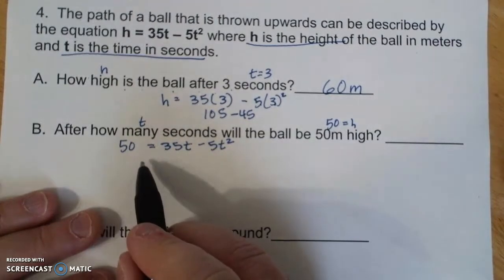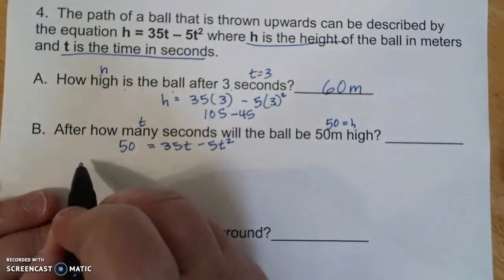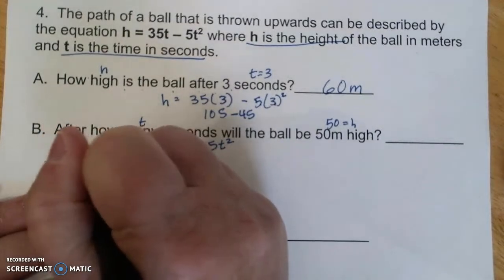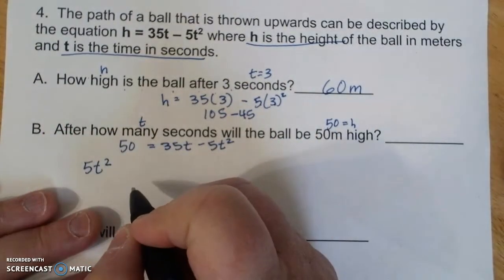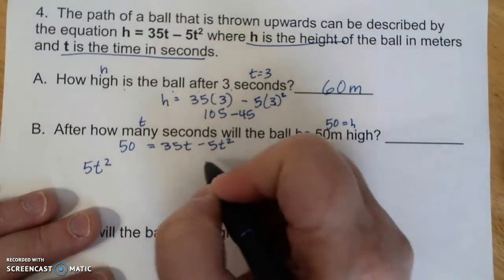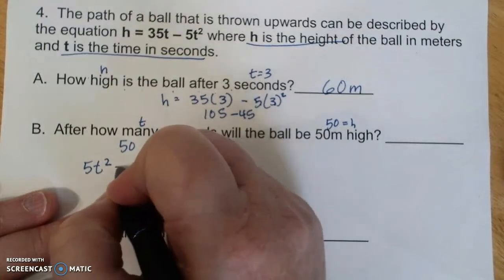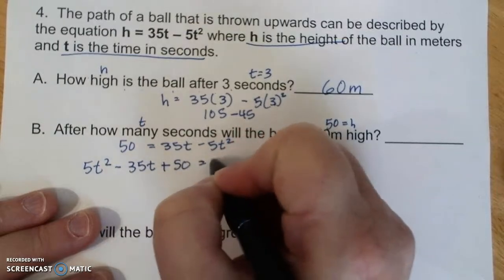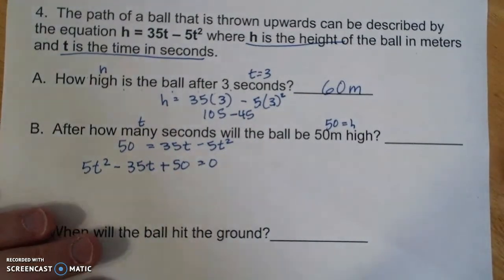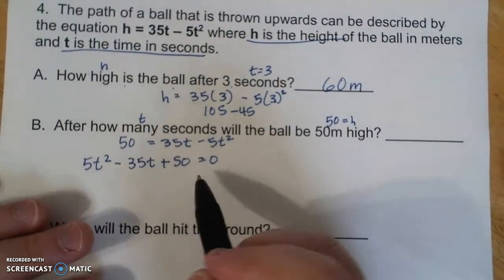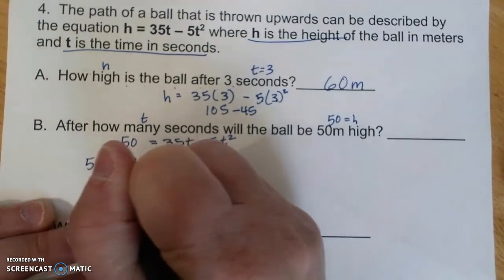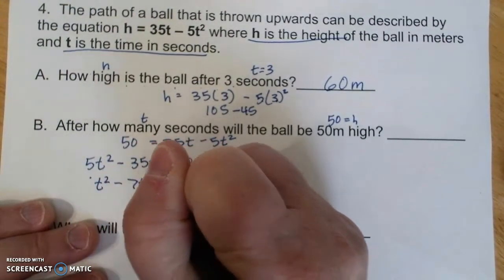It's a quadratic equation. So the leading coefficient is a positive. So 5t squared minus 35t plus 50 equals 0. Set it equal to 0. I noticed that there's a 5 in there. I'm going to divide everybody by 5. t squared minus 7t plus 10.